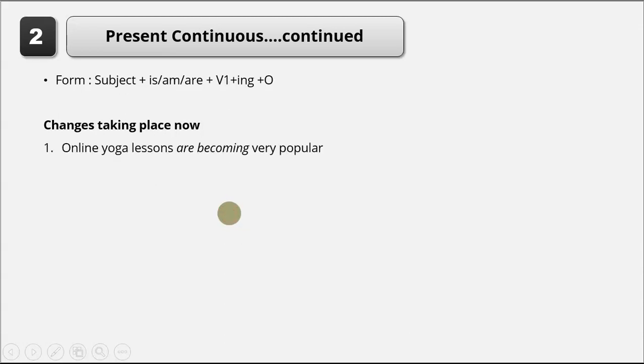Let's take the first example. Online yoga lessons are becoming very popular. Now this is something which is a current trend. They started maybe after the pandemic, and because of the pandemic and the lockdown, online yoga classes are becoming very popular. So the popularity is still going on. So these are changes taking place now which also fall in the category of present continuous tense.